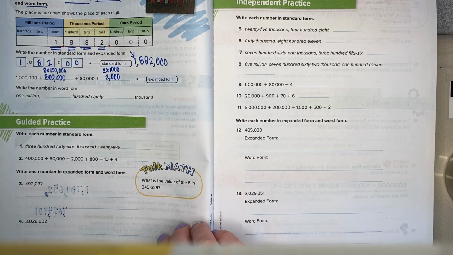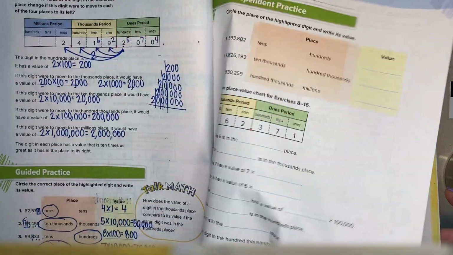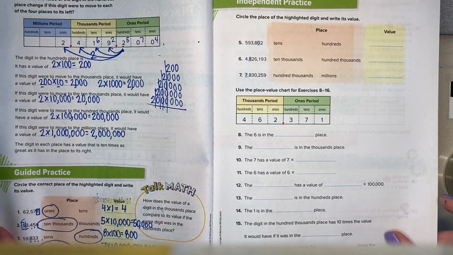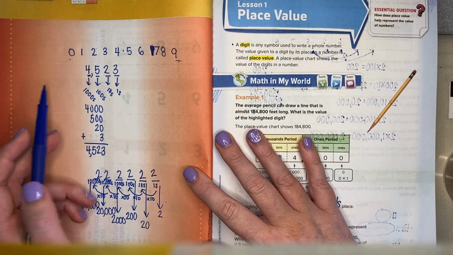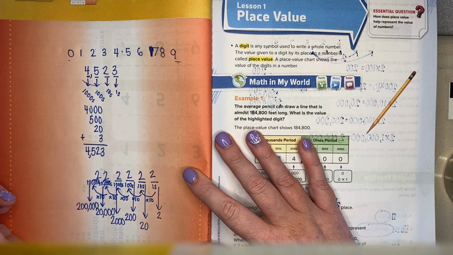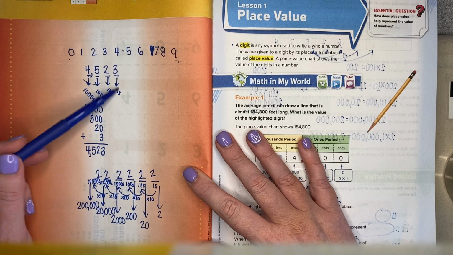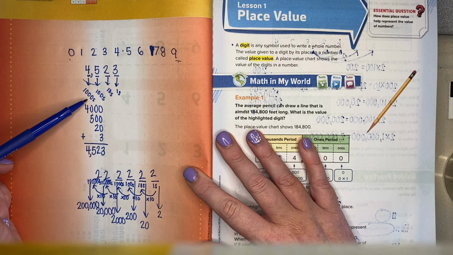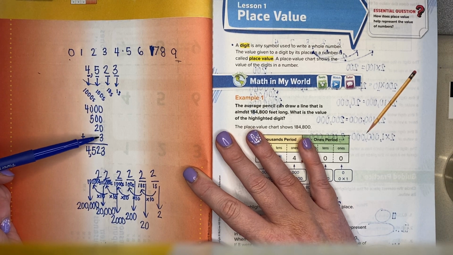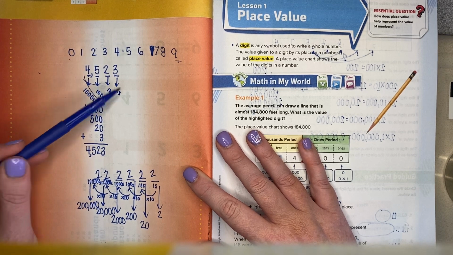So let me turn back to the numbers that we did yesterday. Do you remember over here, let me turn the page, right here, when I made up that number, 4523. Do you guys remember that from yesterday? 4523, and I showed you that the 3 was in the ones place, the 2 was in the tens place, the 5 was in the hundreds place, and the 4 was in the thousands place, right? And then I came down here and I wrote down those numbers, 4,523. What did I do to that number?